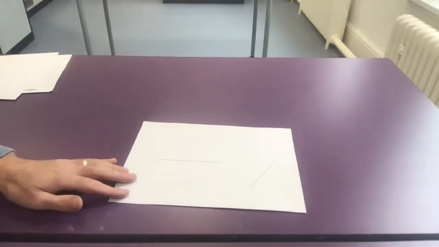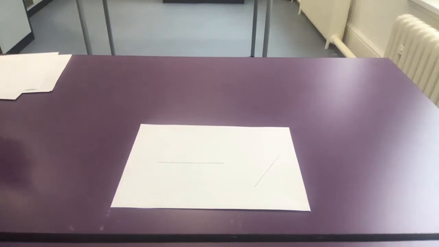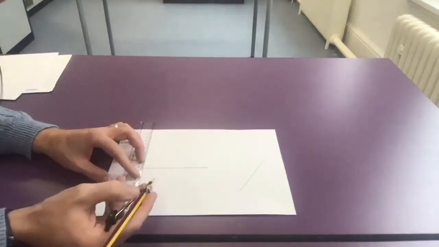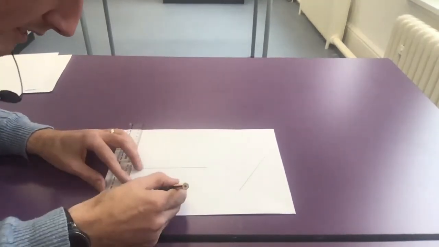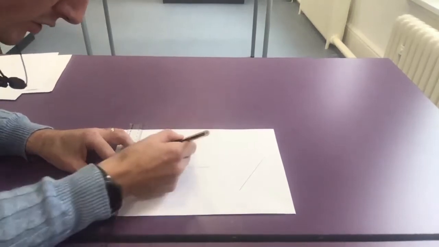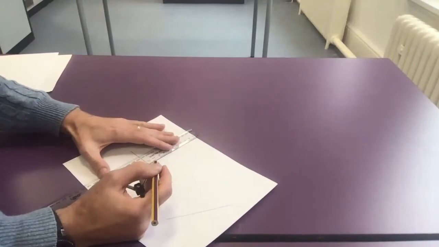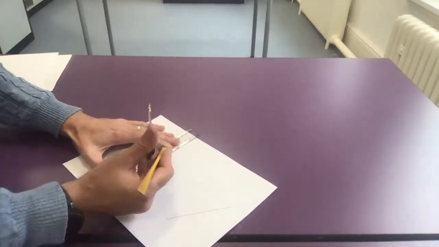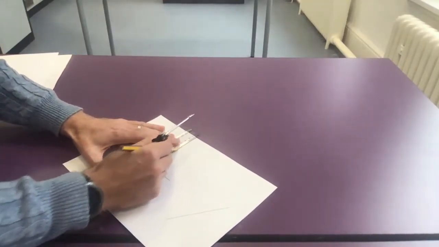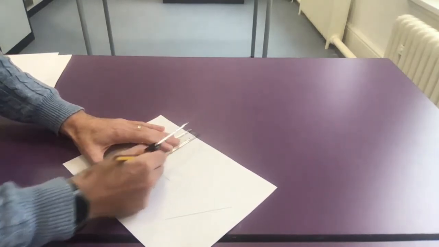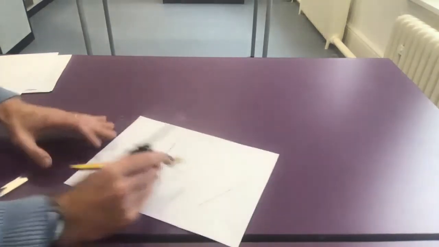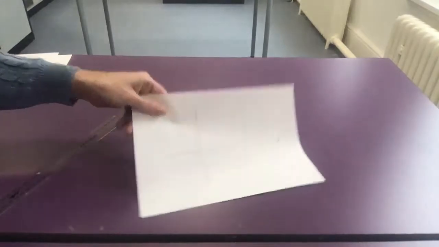And then what I'm going to do, I'm going to join where these two cross. I hope you can see that on there. But where the two lines cross there, okay, I'm going to put a line directly through both of those, okay? I'll do it nice and bold so you can see it on the camera there. And we've created a perpendicular bisector.